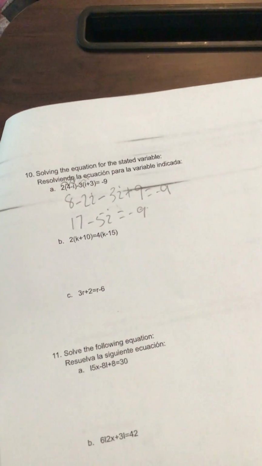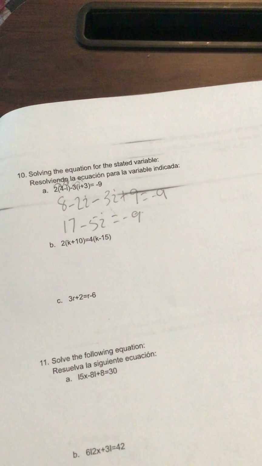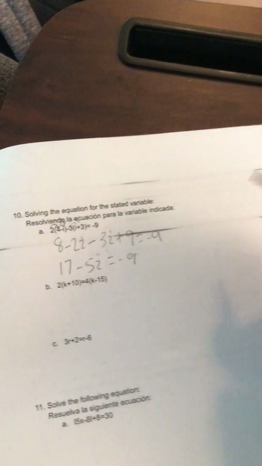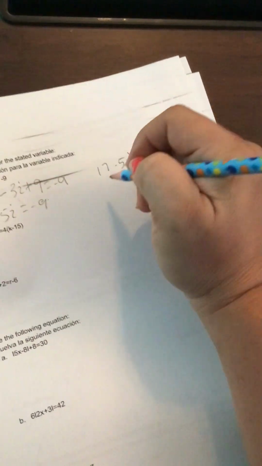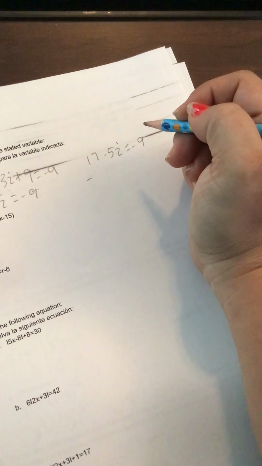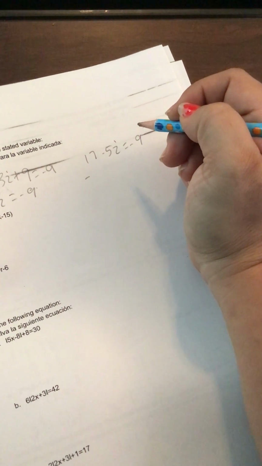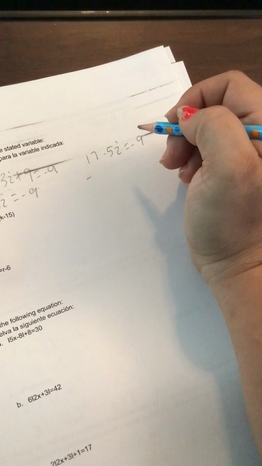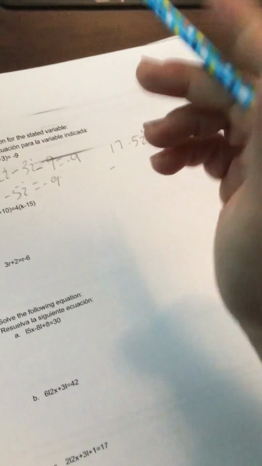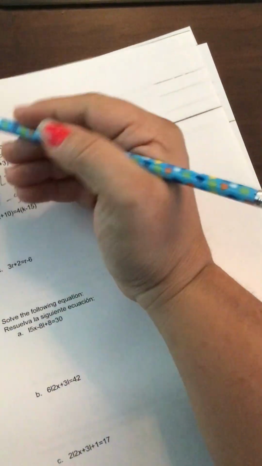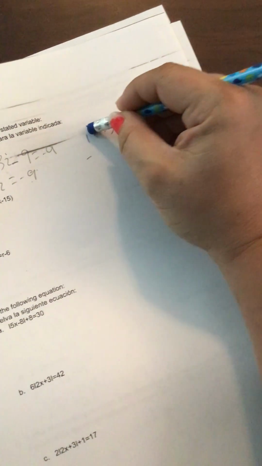Now that I've written that so that there's one piece for each item, I can start to solve it. So I have 17 minus 5i equals a negative 9. I'm going to subtract. I feel like I made a mistake. Oh, this should be a negative 9. See, even I make mistakes. Okay, so that then becomes 8 minus 9 is a negative 1. Sorry, friends.